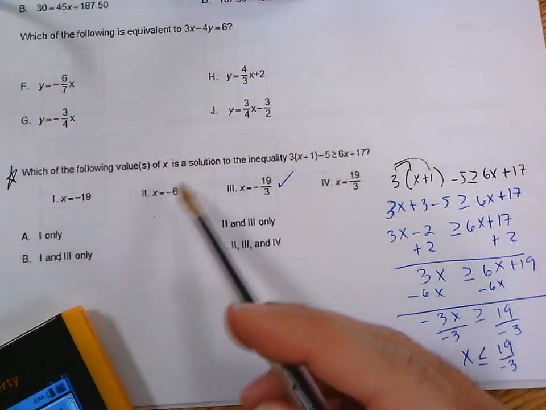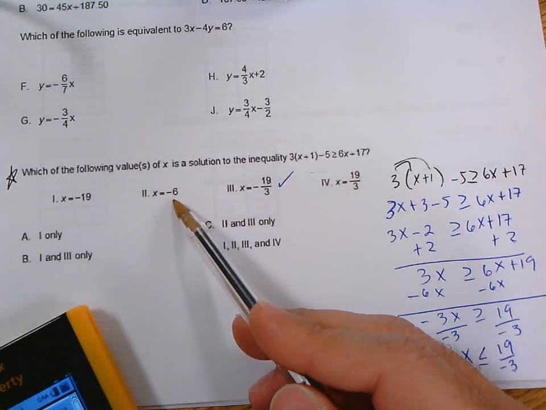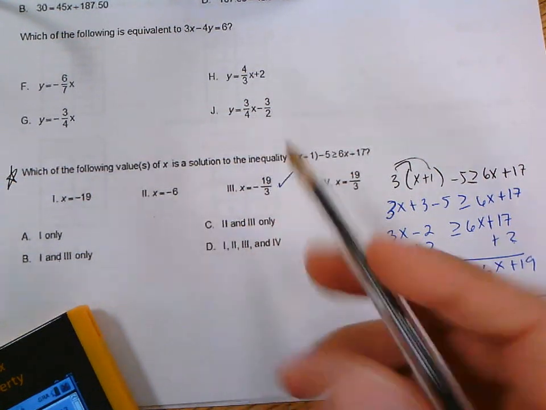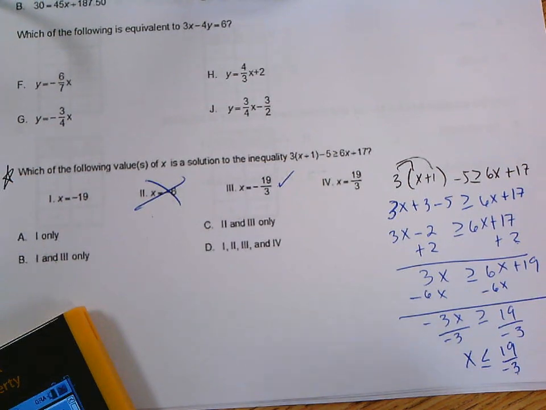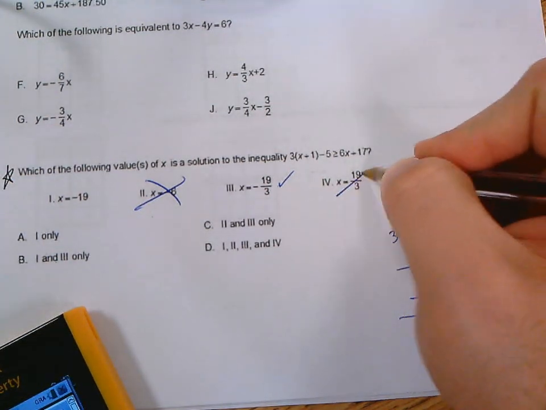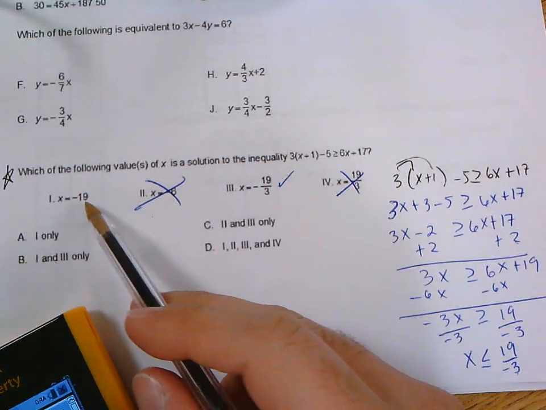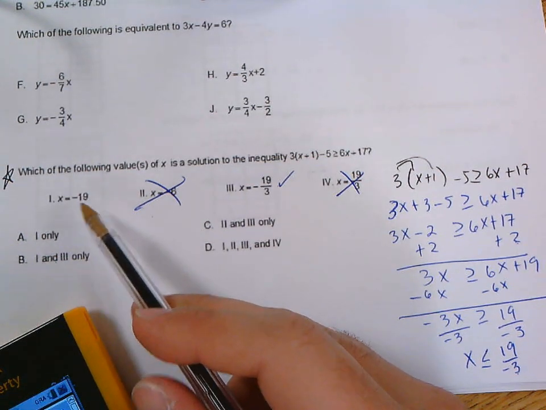And let's see, is negative 6 less than negative 6.333? Actually, it's not. This is actually greater, so this is not going to work. 19 over 3 is positive, so it's definitely greater. The only option that we have is negative 19.